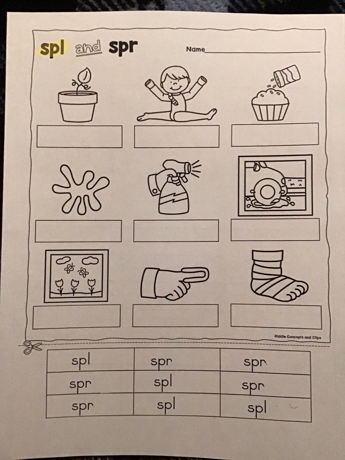SPL, spl, and SPR, spr. We have all of our initial three-letter blends down here that we are going to use and cross off after we use them. Our first picture is a picture of a sprout. Sprout. I hear the three-letter initial blend. I'm going to cross it off.